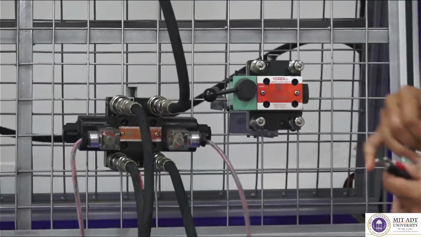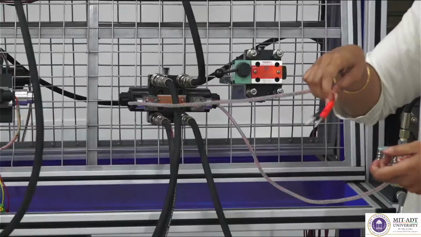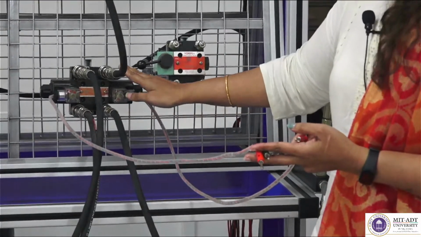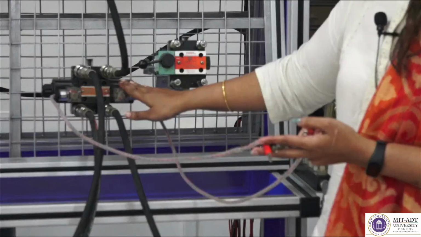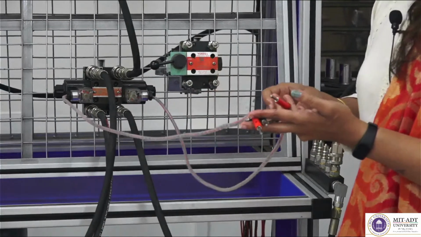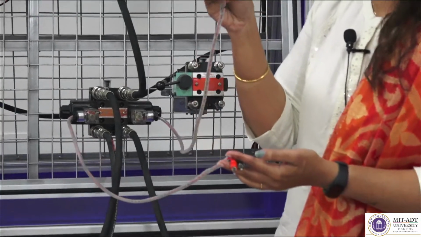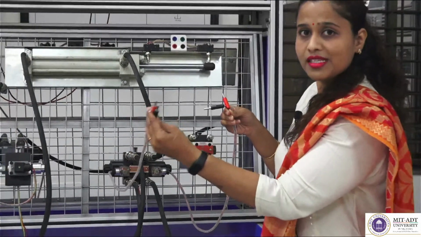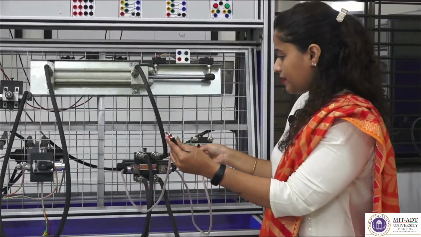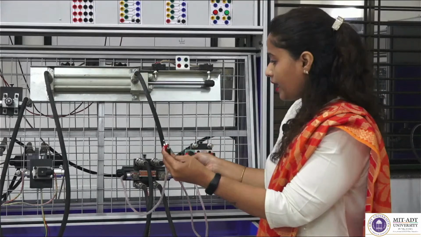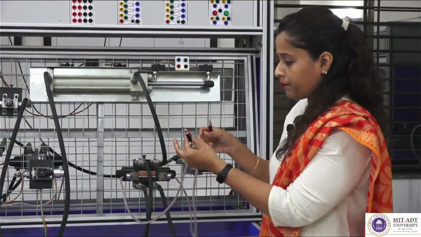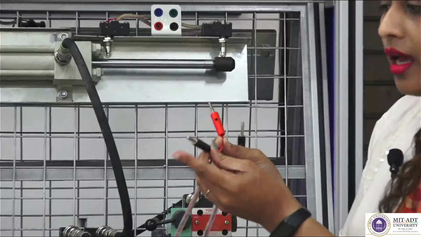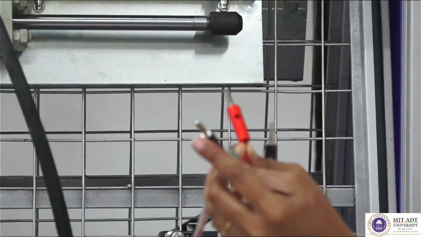Now, what do you mean by solenoid? Solenoid means we are going to give some electronic signal to move the position of the 4x3 DCV. Here you can see that there are 2 wires which are coming out from this side of the DCV as well as 2 wires which are coming out from this side. Inside, there is a magnetization which is happening and which is going to give a signal to them. To this red color wire I can give a 24 volt supply, and with the help of this black color wire I am going to ground it.